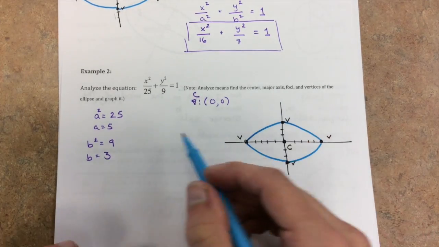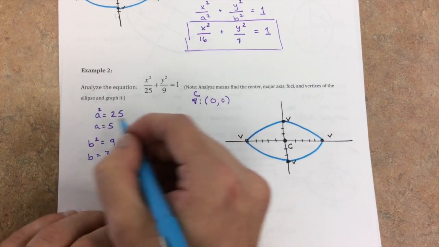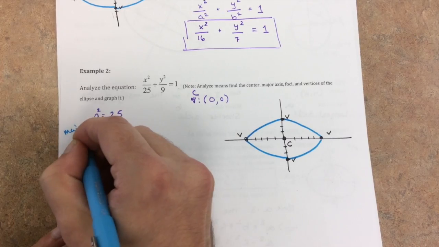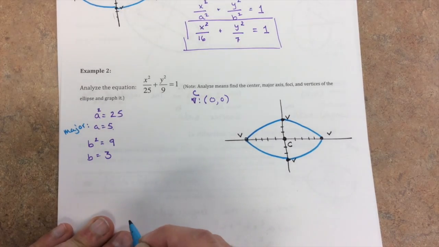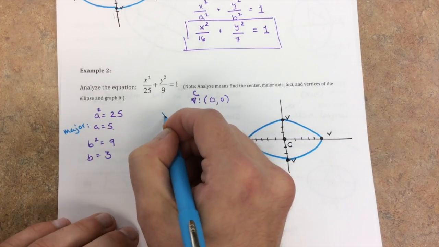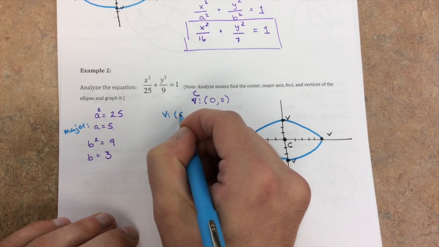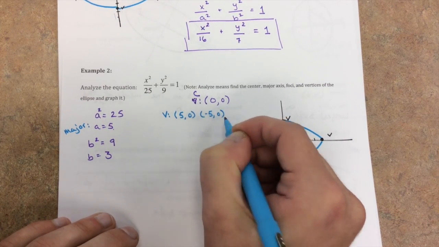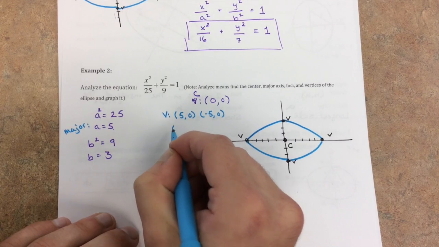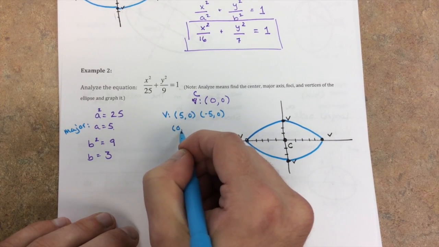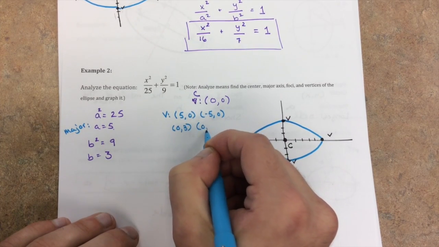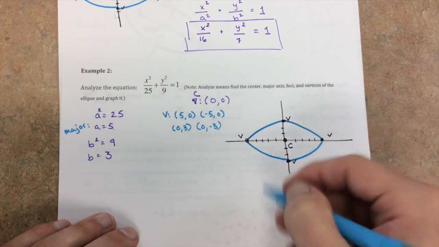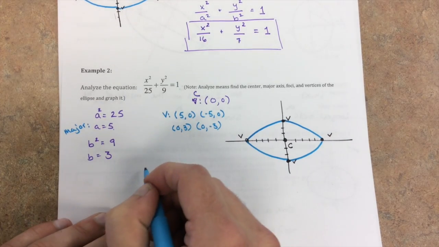We have our center, which is at 0, 0. Our major axis is a, so our major is 5. So if we wanted to label our vertices, we would be at 5, 0, negative 5, 0. And then our minor would be at 0, 3, and 0, negative 3. So those are all of our vertices.